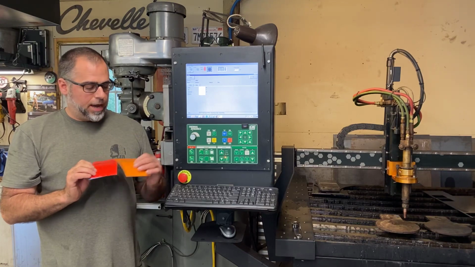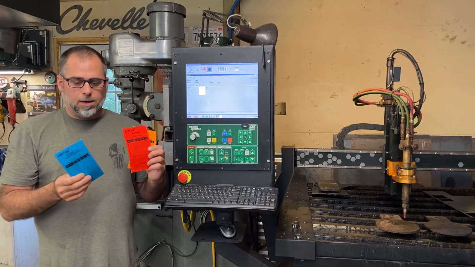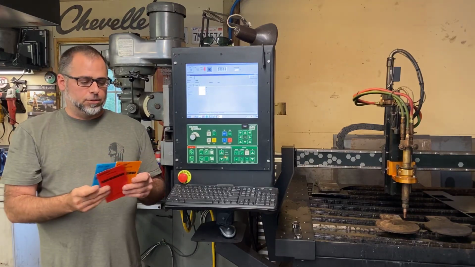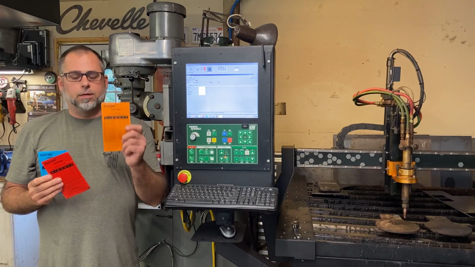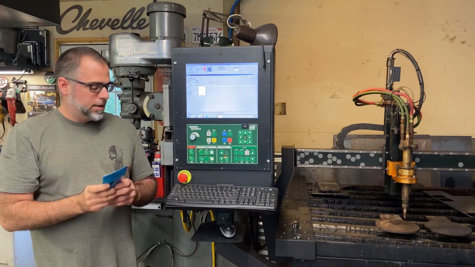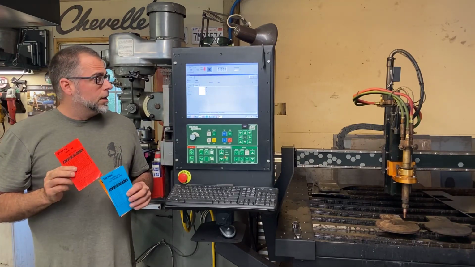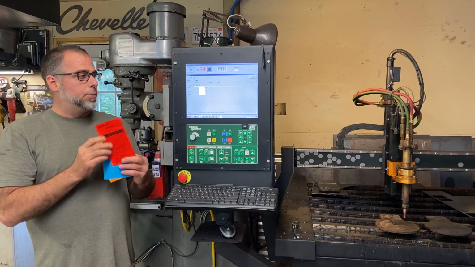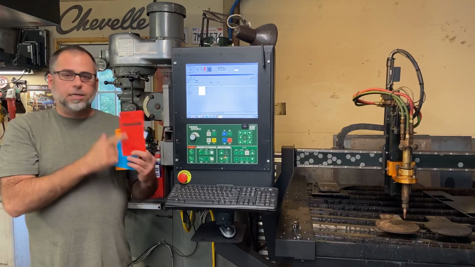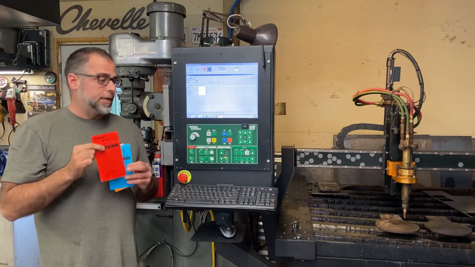In this case, we have a Victor torch and we're cutting with acetylene. If we were cutting with propane or natural gas, here's our cut charts, or if we were cutting with propylene, here's our cut charts. But we're cutting with acetylene. All these parameters have been keyed into the controller. The nice thing about putting the parameters in the controller is you can modify them. Maybe these values don't work quite right for you. You can modify the values to what works best for you.